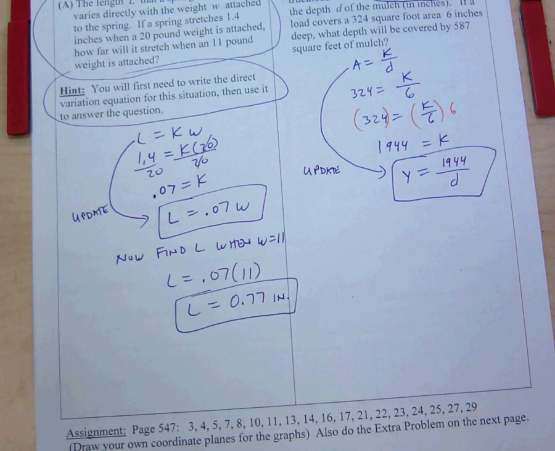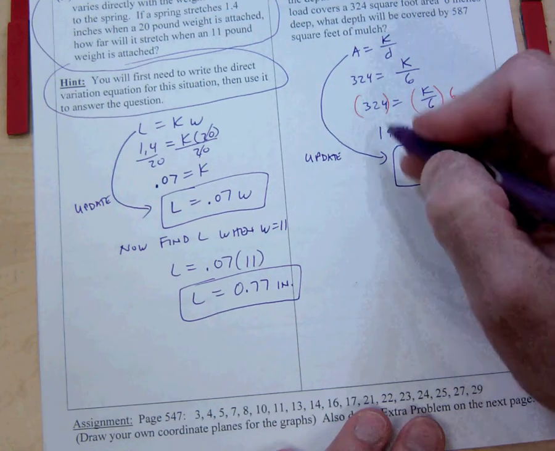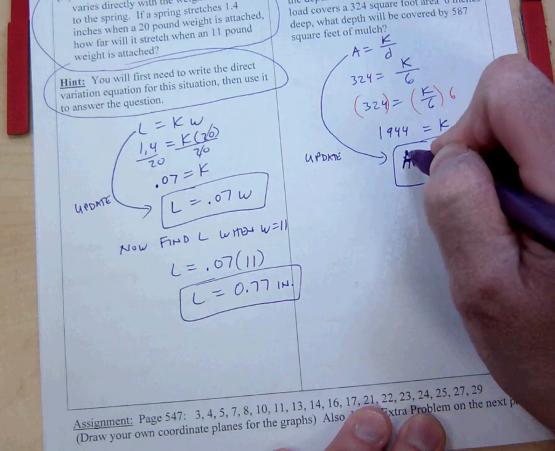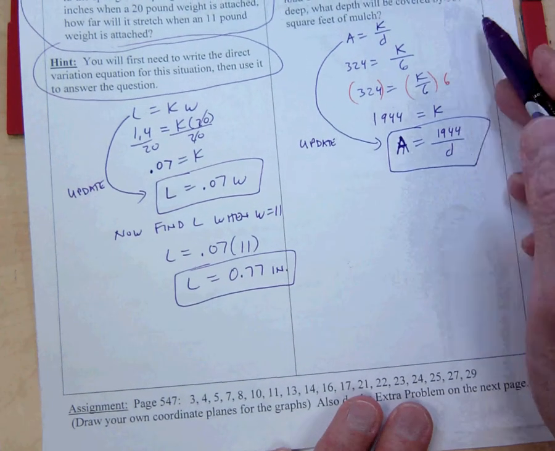Okay? And so, Jake, what am I going to do here to answer my question? Oh, you're going to update it. I did update it. Okay, now what? Now I want to answer the question. How am I going to figure out the depth that will be covered by 587 square feet? You plug in 587 for Y. For y, yeah. By the way, instead of y, it's a. I messed up, right? This should be a instead of y. Sorry about that. But you agree that should be a instead of y? Okay, go ahead. You said put in 587 in place of what? A.